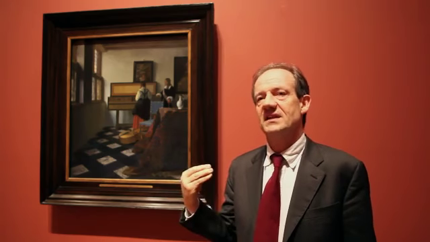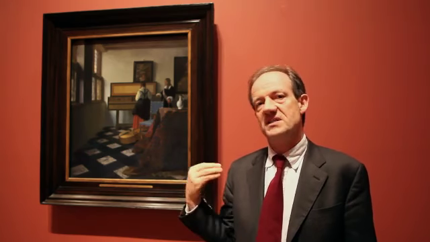The interior is so accurately depicted that Vermeer has even shown a reflection of the easel upon which he is painting in the mirror on the wall behind, expressing the idea that this room exists in reality, and it existed before I came along as the painter to record it. Beautifully created space, beautifully described reality. But what's happening in this room?